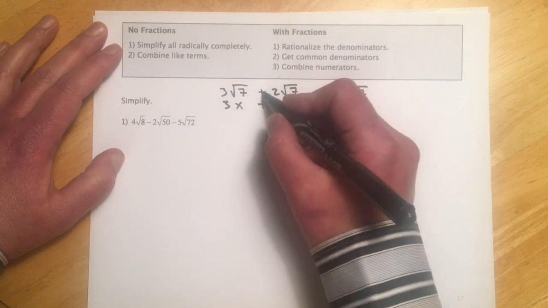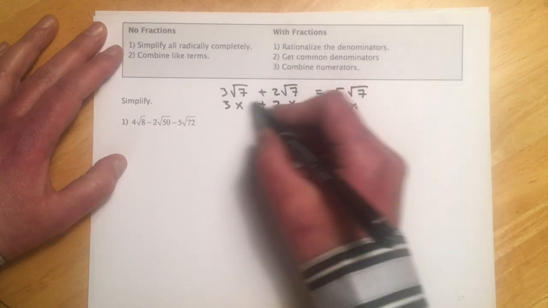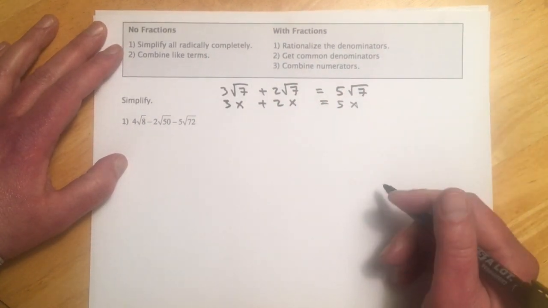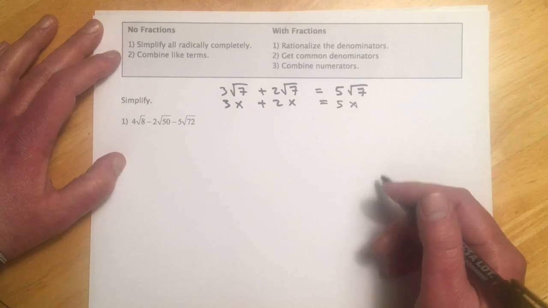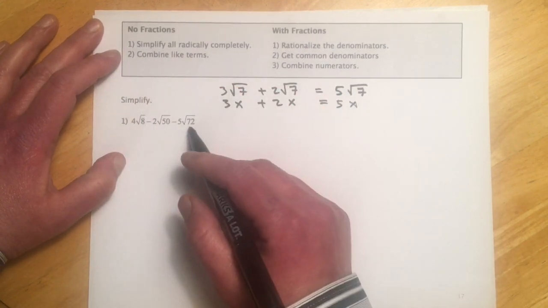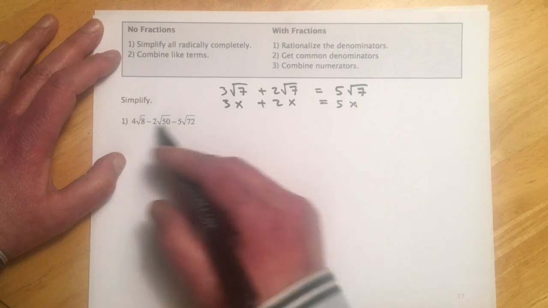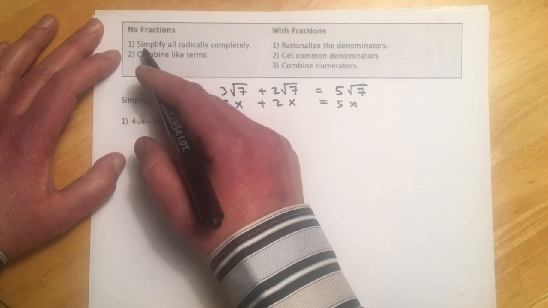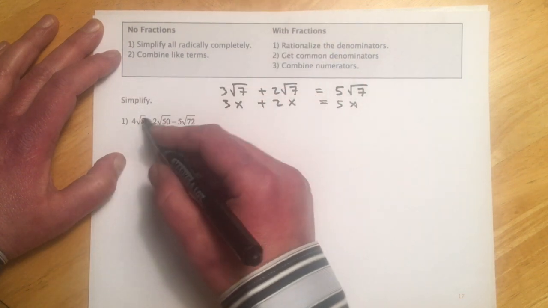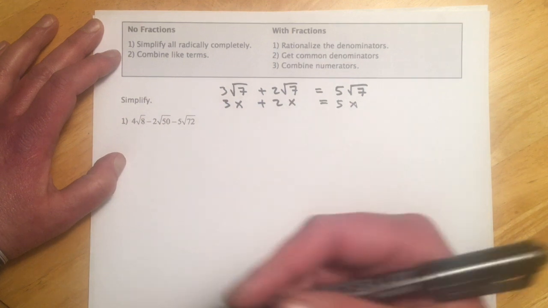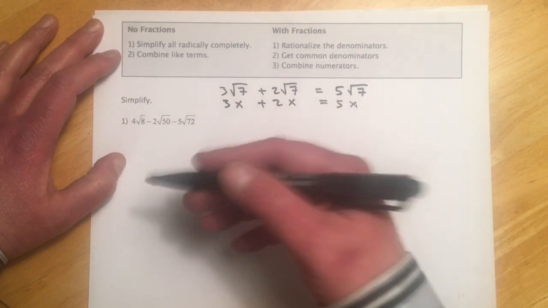So if I had 3 root 7 plus 2 root 5, that would be like 3x plus 2y. Can't put them together. What's going to happen is we're going to get expressions that we're supposed to add or subtract, but nothing will be alike. So what we have to do is simplify all these radicals like we did in the last section, so that we can figure out what our like terms are and get them combined.